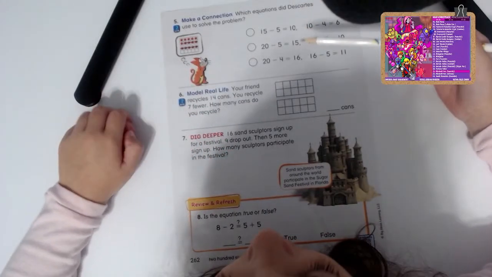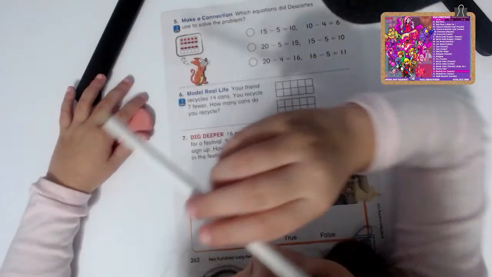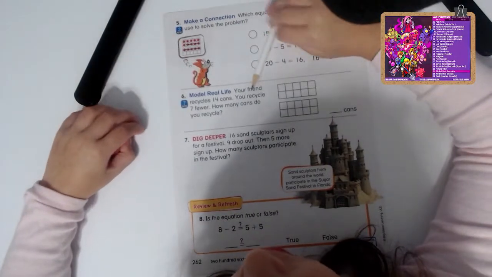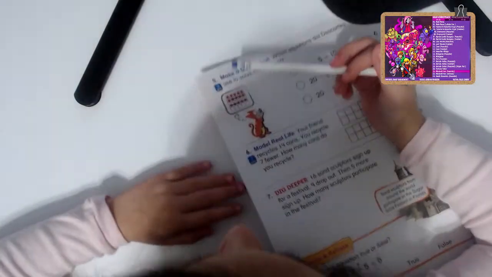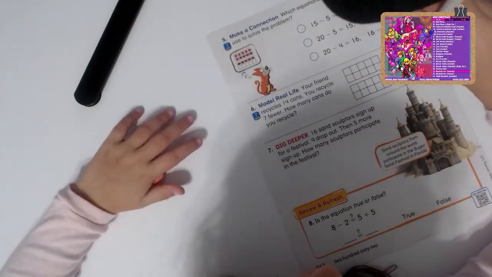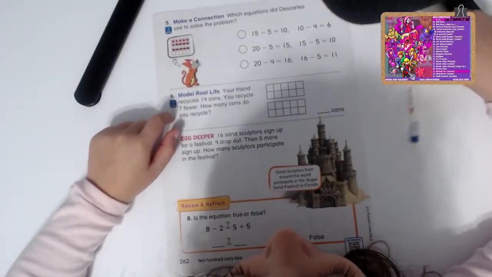Which equation did Descartes use to solve the problem? So what do we have here? We have 15 minus 9. Okay. So 15 minus what?